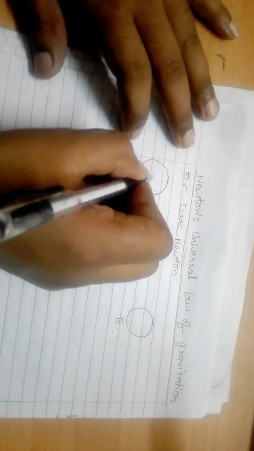There are two objects, object A and object B. Both objects have certain mass, and let the mass of object A be m1 and the mass of object B be m2. Okay, this is the distance between the centers of the two objects.